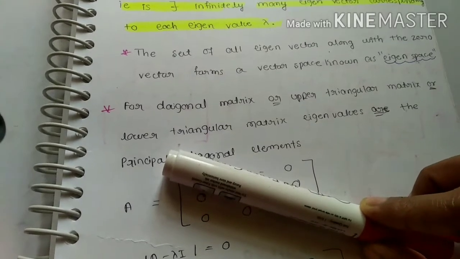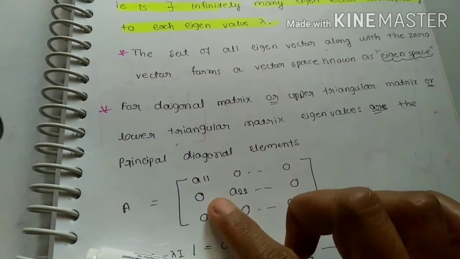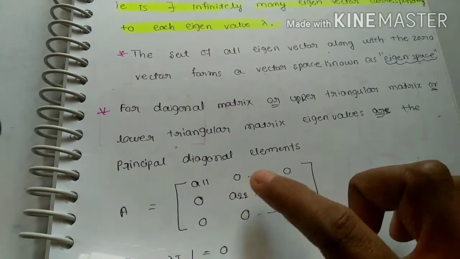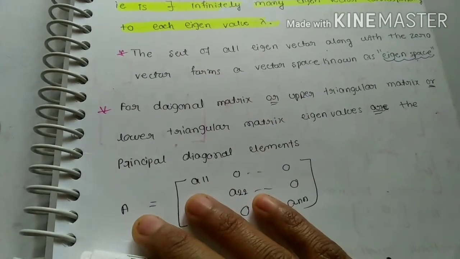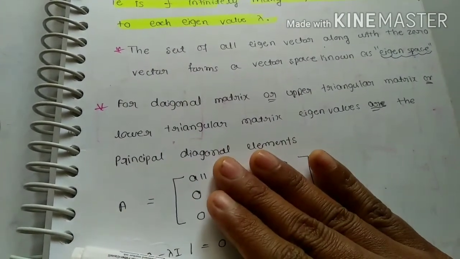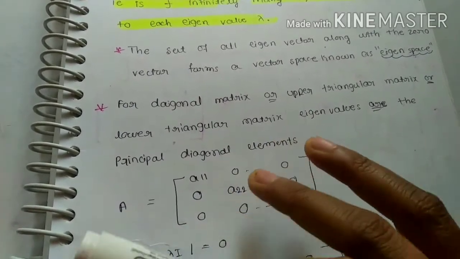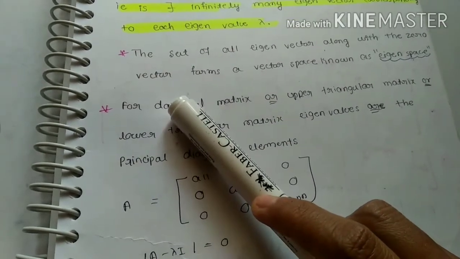So here only diagonal elements are present. Except these diagonal elements, all elements are equal to 0. If in your matrix only diagonal elements are present and all other elements are 0, then that matrix is called a diagonal matrix.